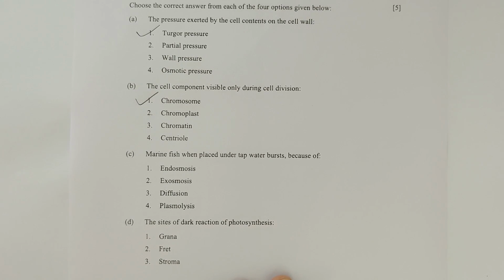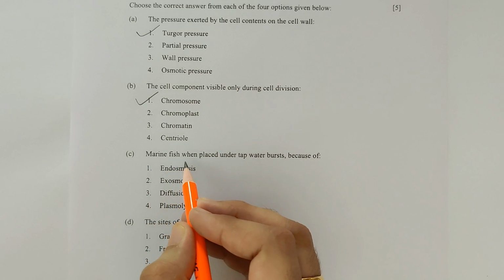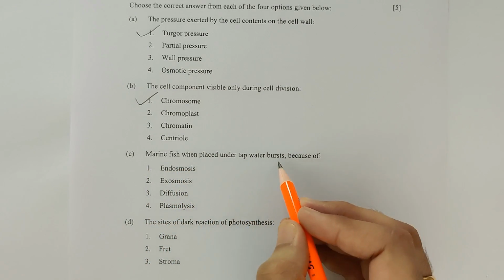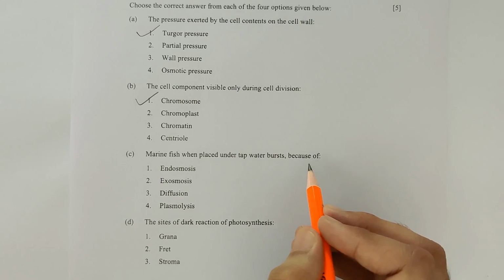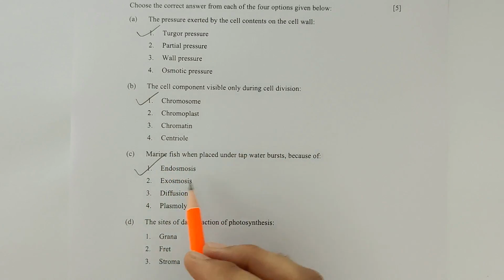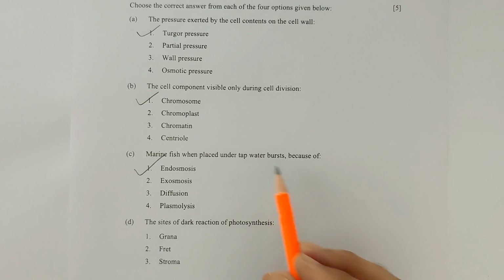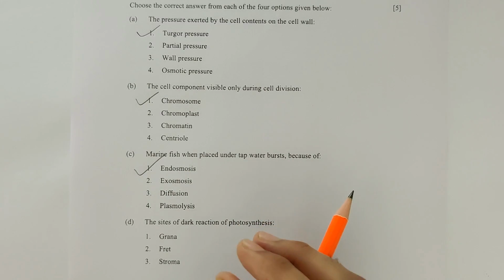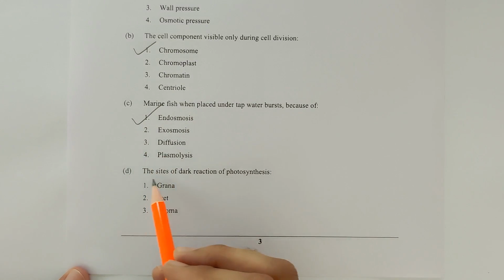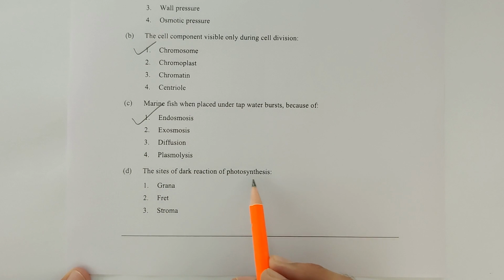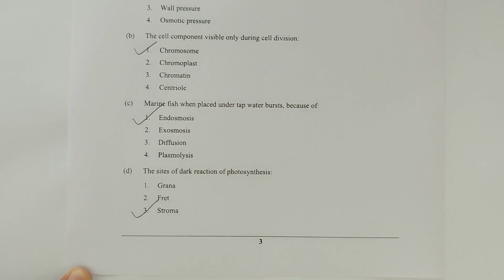Moving on to part C, we have marine fish when placed under tap water bursts because of, this will be endosmosis. Option 1. What happens is the tap water enters the body of the marine fish and it bursts. Part D. The sites of dark reaction of photosynthesis. Guys, the dark reaction takes place in the stroma. Hence guys, option 3 stroma is correct.